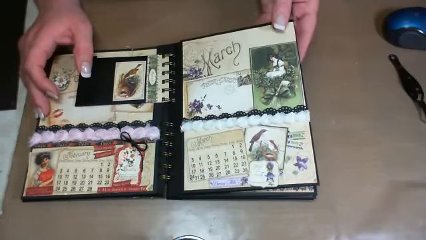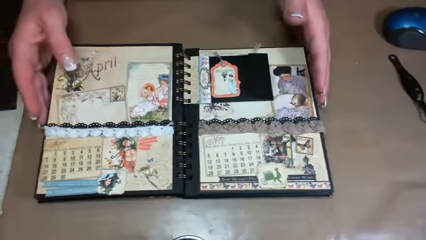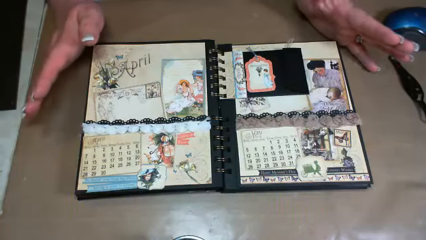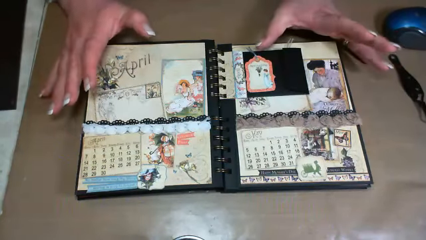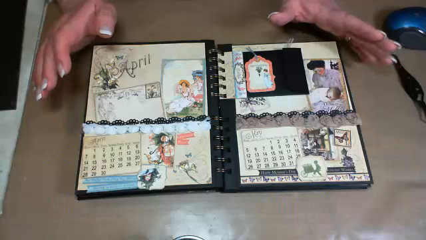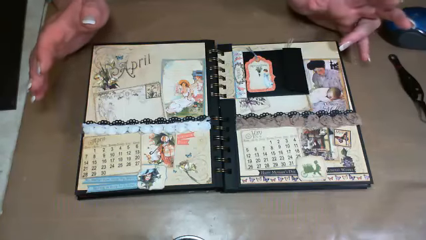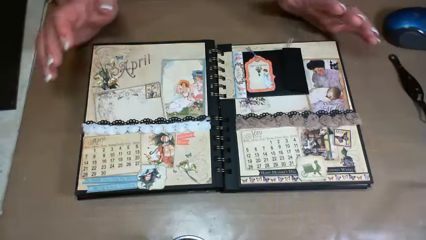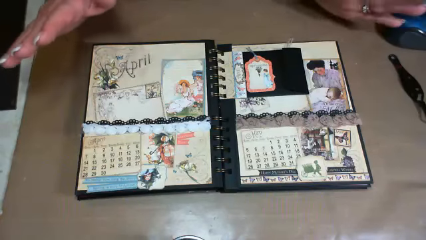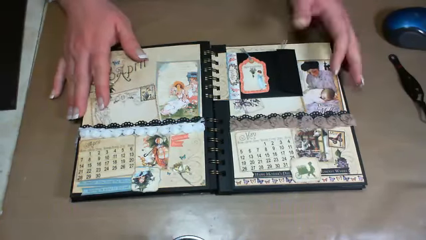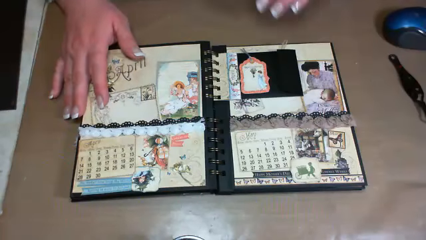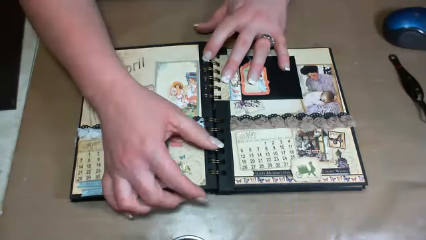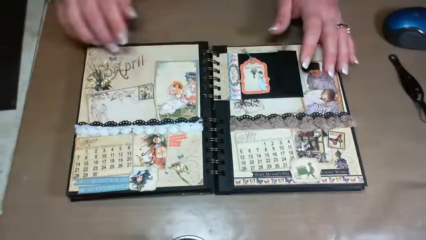And another great thing about this paper collection is that all of the Graphic 45 paper lines match the calendar. So if you wanted to incorporate some of your leftover pads of paper or some extra sheets of paper from previous collections, you can definitely incorporate them in here on your layouts that are to the inside spreads.